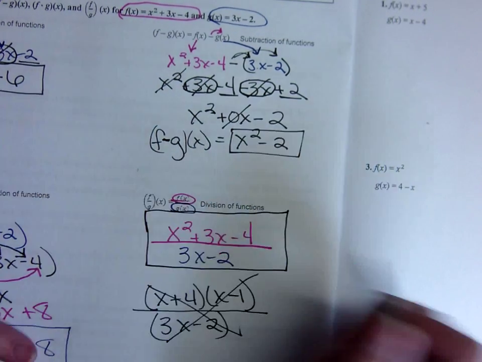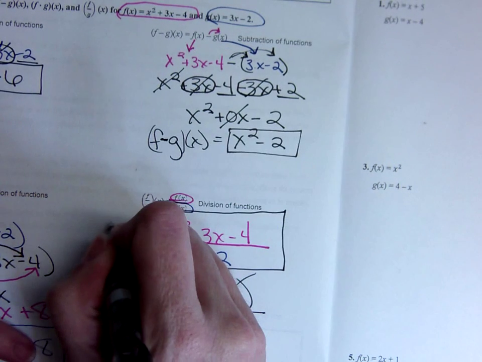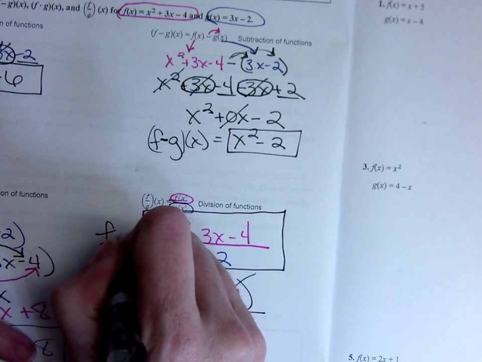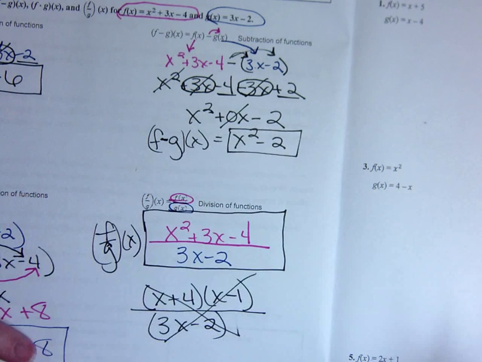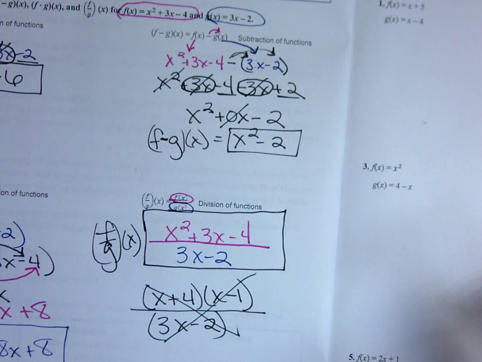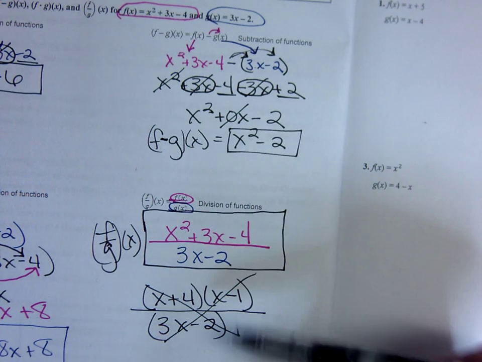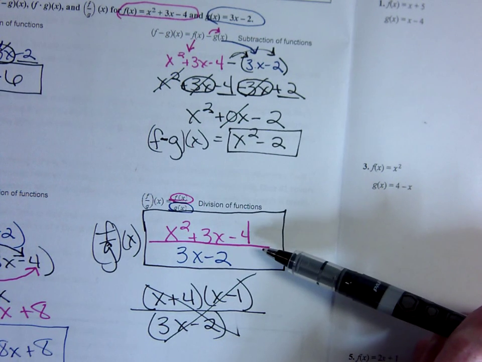And that setup is f over g of x. We're just going to leave it alone. We'll look at some together where maybe we can factor some stuff out, but the important thing right now is just making sure that you've carefully set it up.